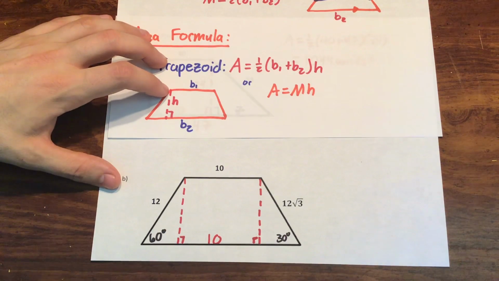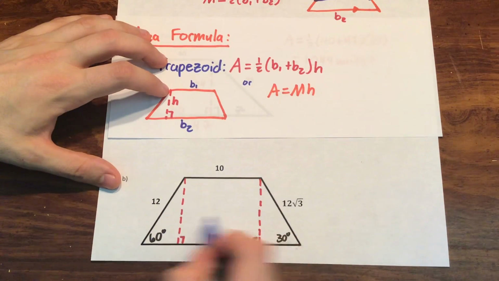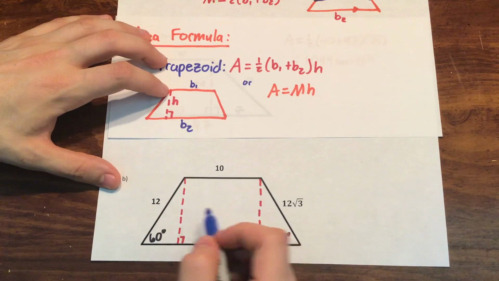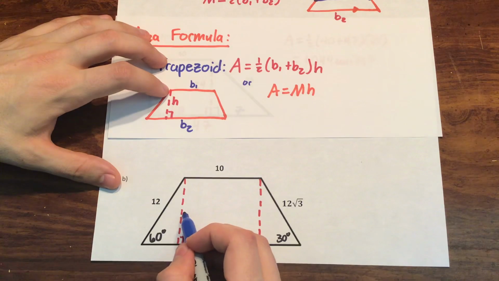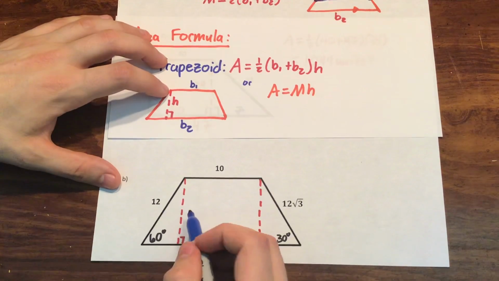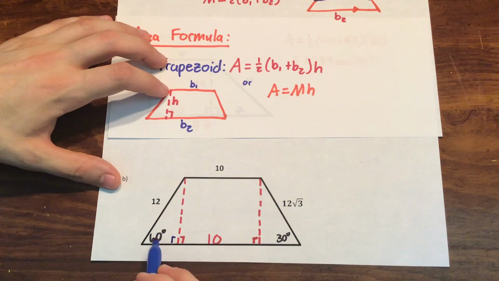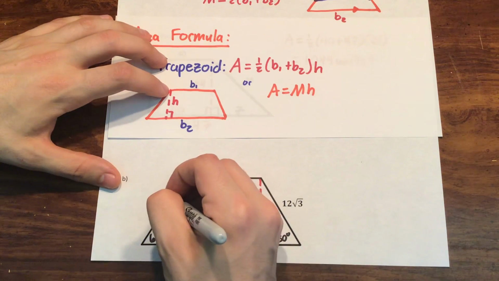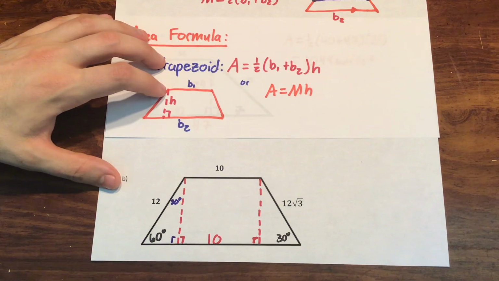So the first thing I'm going to do is find our height. I'm going to start over here on this one. These should be the same. They are going to be the same because they're both our heights. And in this case, I'm going to find this one. So by linear pairs, I know that this is a 90-degree angle, and 60 and 90, that only leaves 30 degrees up here, and we have a 30, 60, 90 triangle, which means we can use our 30, 60, 90 triangle theorem to find our other two sides.